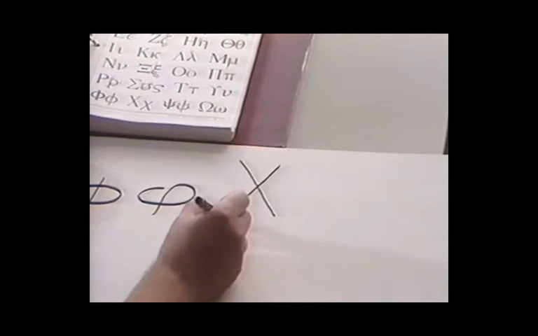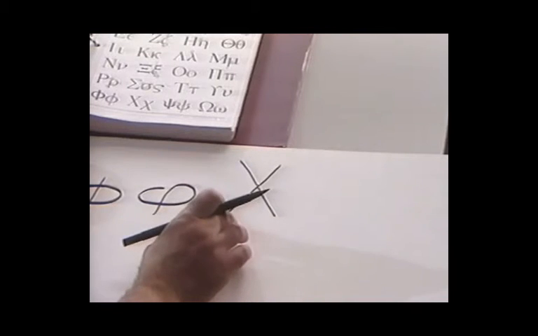The next letter in the Greek alphabet is the letter chi. The capital chi is like a large X, but now be careful, this is not an X in the Greek alphabet. This is a CH. Your X in the alphabet is the Xi.